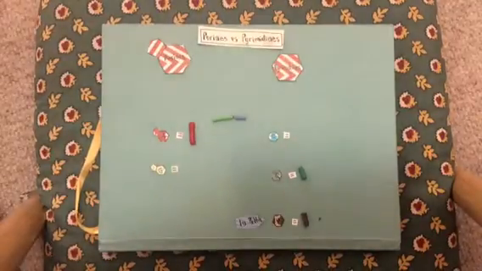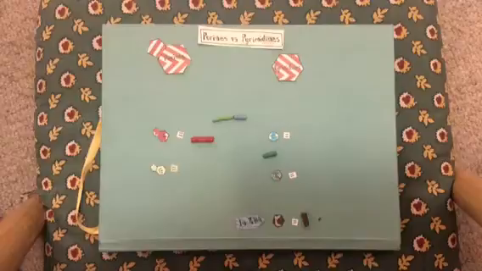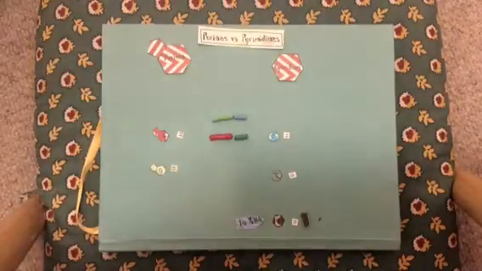Purines always bond with pyrimidines. This is why A and T, or A and U in RNA, and C and G always bond.